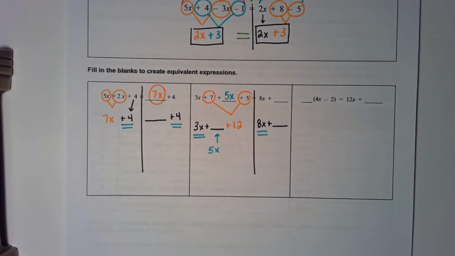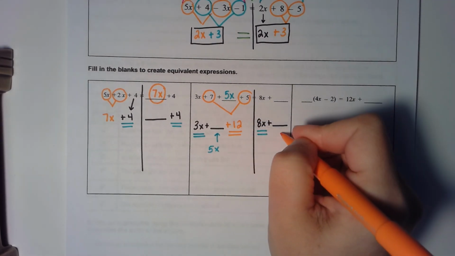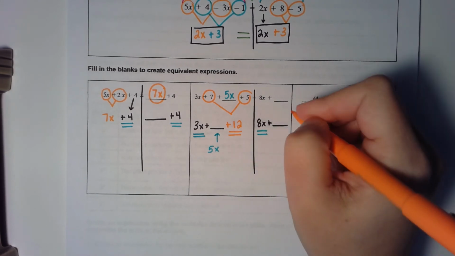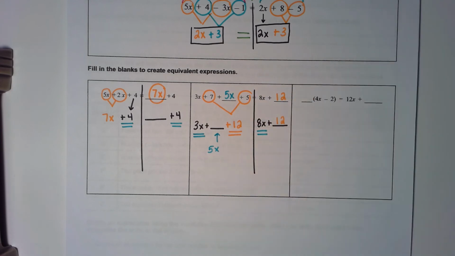Now if we look at the terms without variables, the left side has a positive 12 and the right side doesn't have any numbers. So it's missing that 12. That means that we would fill in the 12 as the missing piece on the right side. Now let's look at the last example.